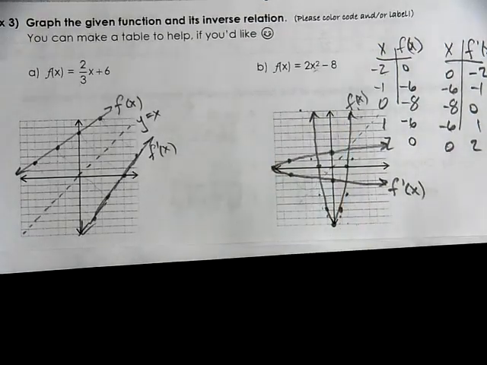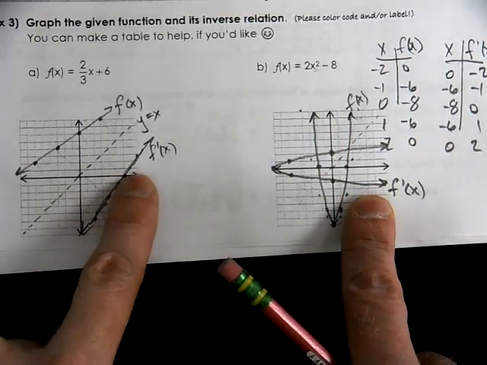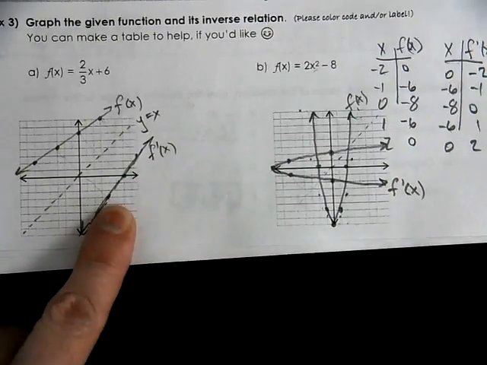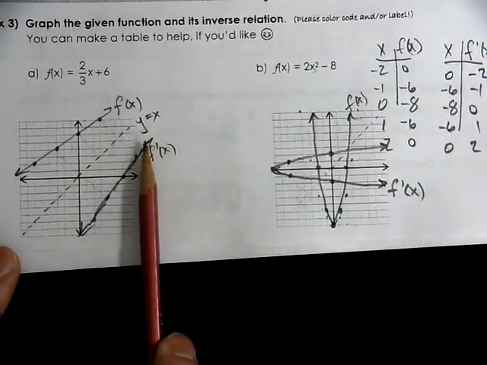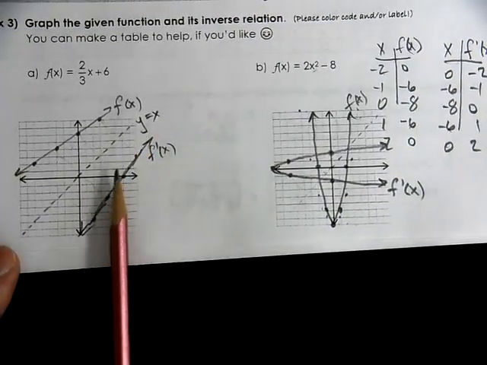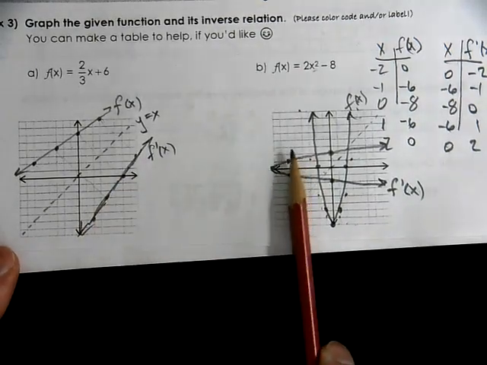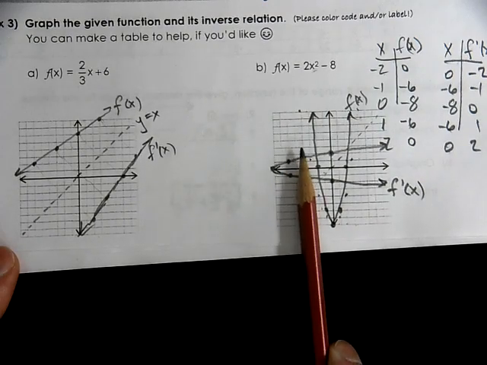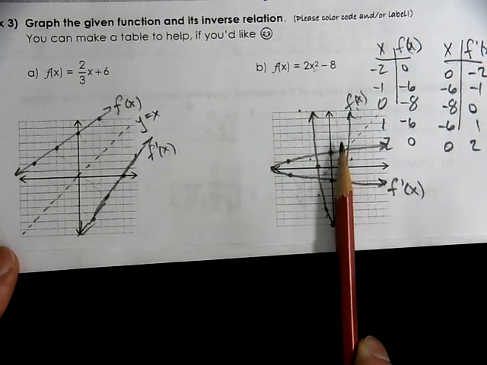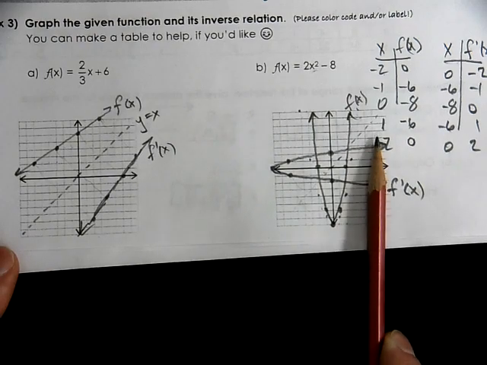Now we're going to look at the inverses. The inverses are down here. This would pass a vertical line test. Any vertical line is going to touch that graph only one time. But look here. This vertical line touches the graph twice. So this is not a function.